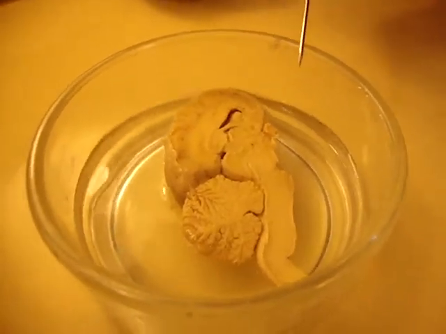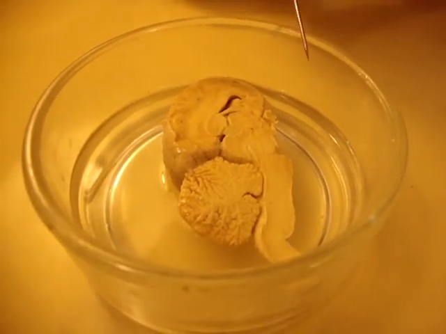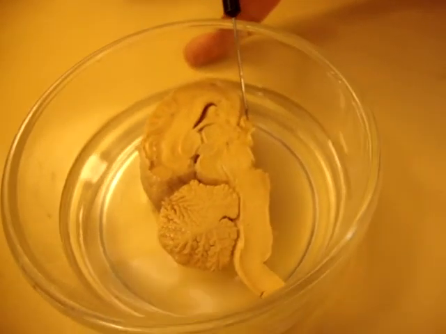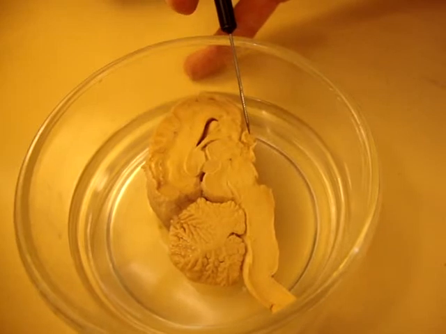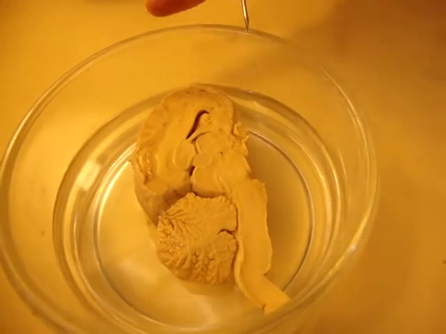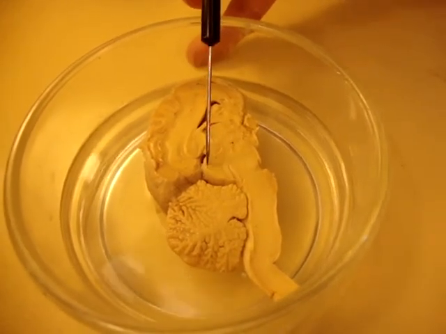So then let me just make sure I'm not missing anything here. Okay, the olfactory lobes. This guy here, that's your optic chiasma. Sorry, no, the optic chiasma, which controls the eye motions. Up here is your optic.